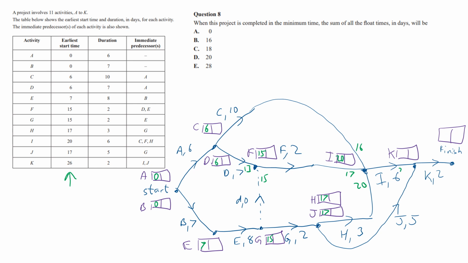20 plus 6 is 26. 17 plus 3 is 20. I'm going to choose the 26. 26 plus 2 is 28. Whew. All of those numbers do actually match, I hope, with the ESTs over there.